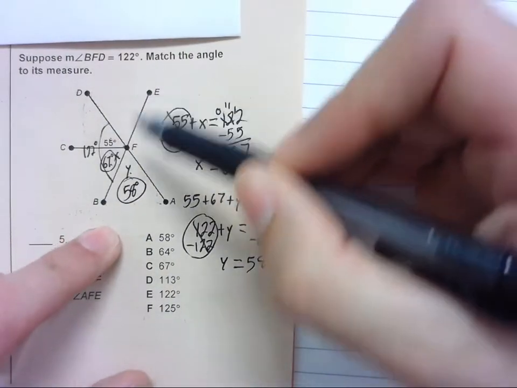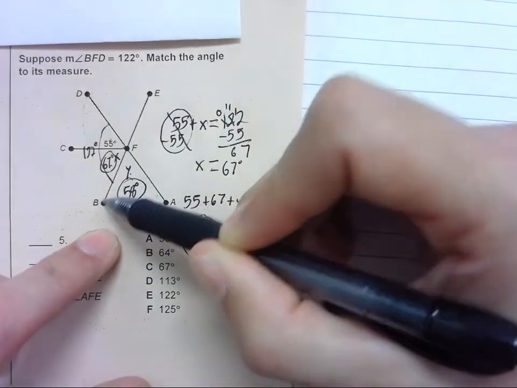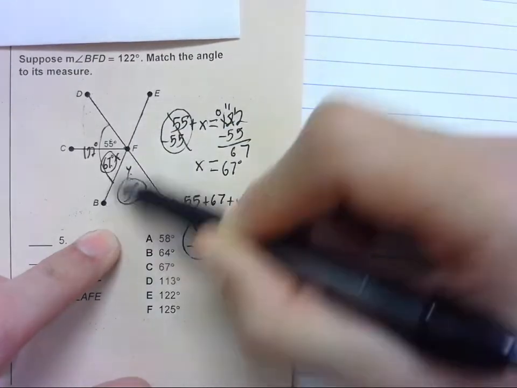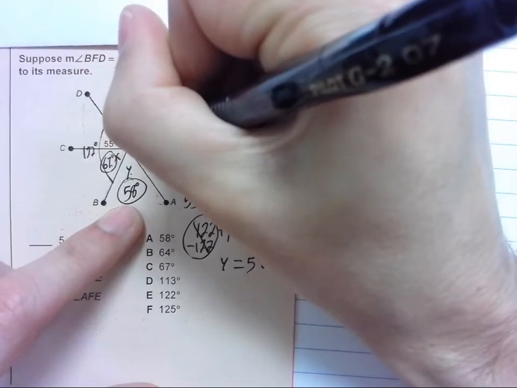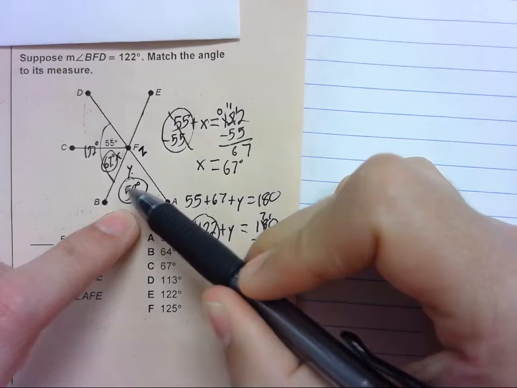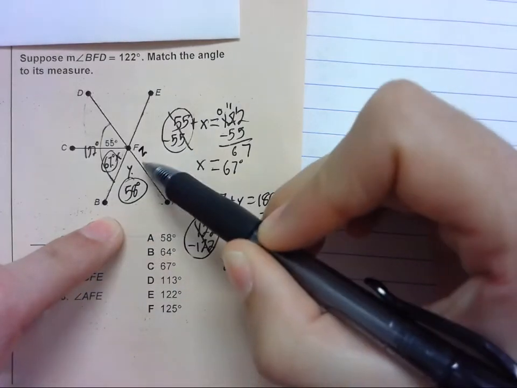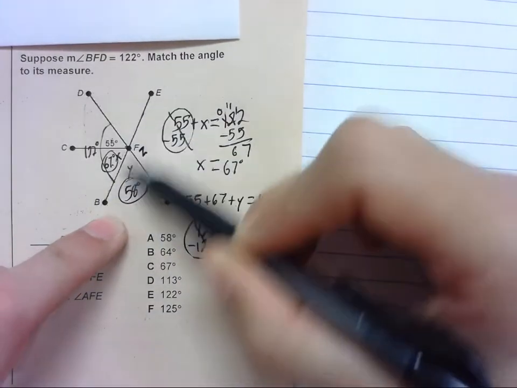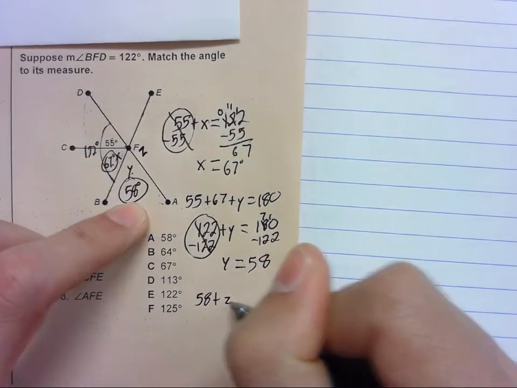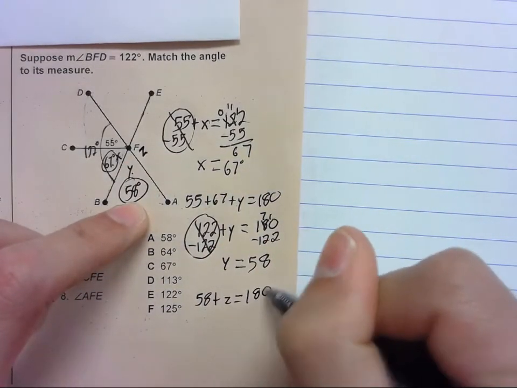Now we know that B to F to E is a straight line, that is 180 degrees. And we already know Y, so let's label this one Z. So this angle plus this angle gives us a straight line, which is 180. So 58 plus Z equals 180.